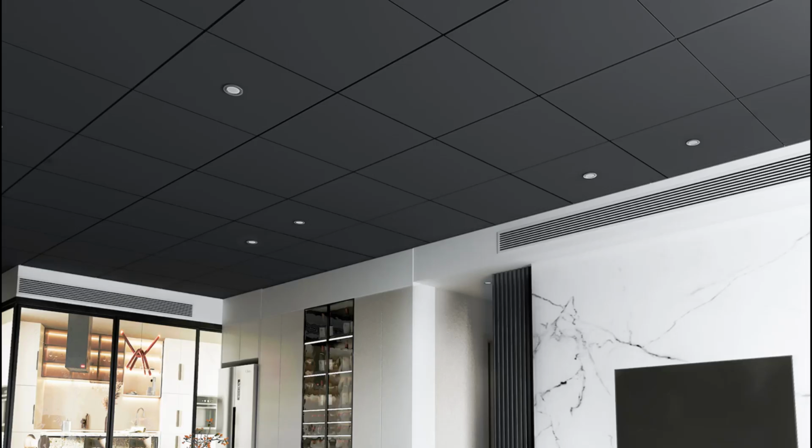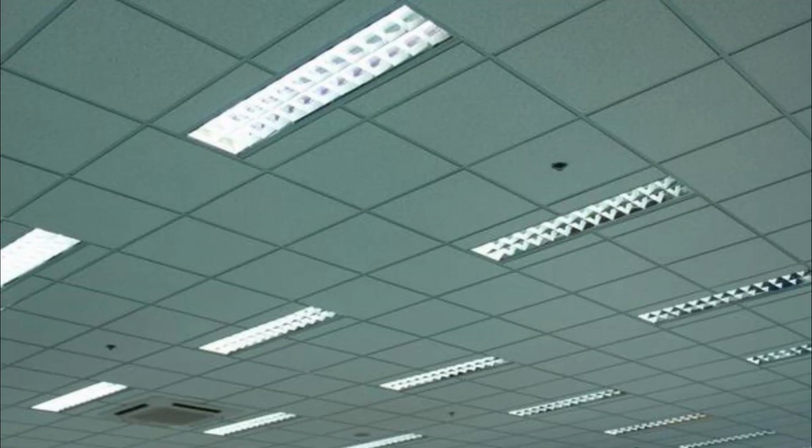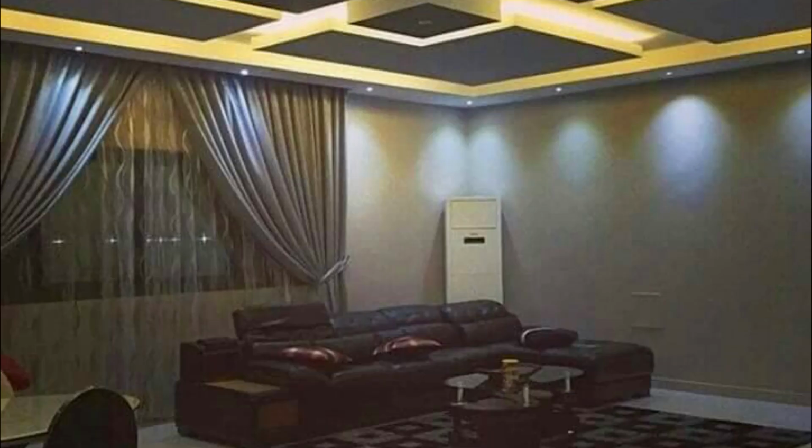Types of drop ceilings and where to use them. Concealed grid drop ceiling. Best for upscale homes, hotels, conference halls. A clean finish, the grid is hidden by tiles. Exposed grid ceiling. Best for offices, schools, hospitals. The most common type, the grid is visible.